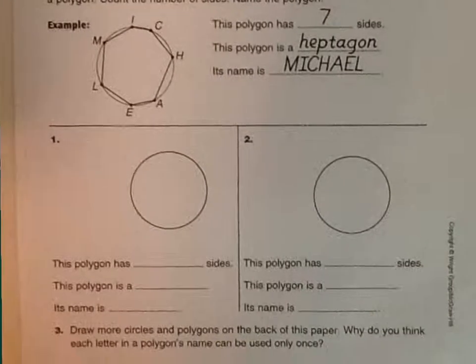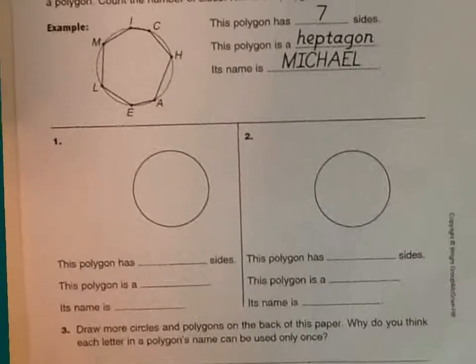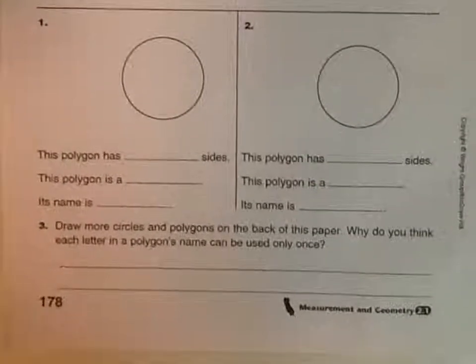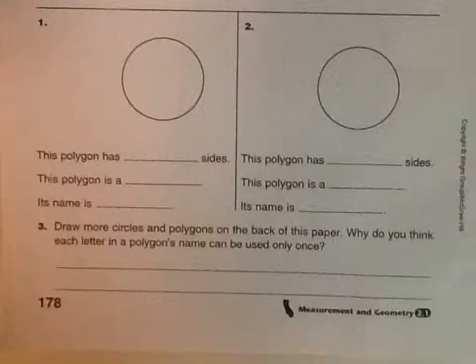All right, so you have some spaces here. Let's see. Scoot it up. You have some spaces here to think of names that aren't repeating any letters. Put dots for each letter around the circle, connect them all, and then you can always back up this video to remind yourself of the names of different polygons. Okay, and then number 3 says draw more circles and polygons on the back of this paper. Why do you think each letter in a polygon's name can be used only once? So we'll be discussing that tomorrow.